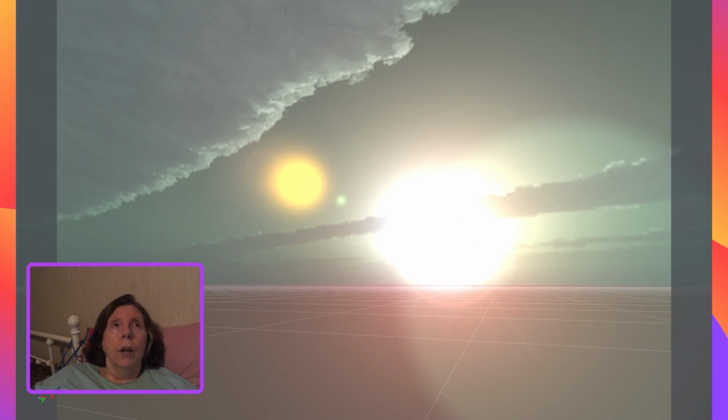So I'm going to edit this atmosphere and put the sun a little higher. So the position of the sun. I'm going to raise it just a little bit.